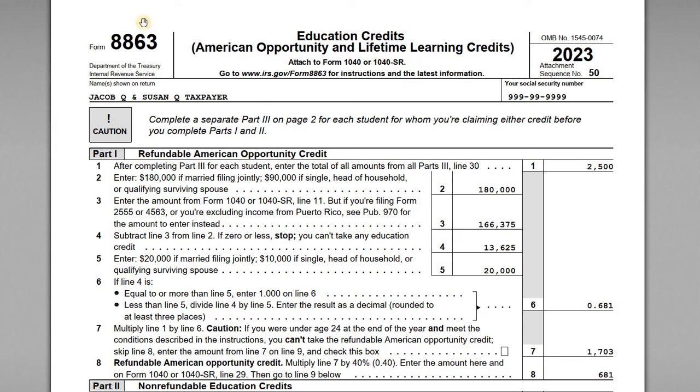Alright, for this video I want to go over the IRS Form 8863 for education tax credits, and this is going to be for the 2023 tax year. So in this sample return, we've got a married couple filing a joint return, and they have one dependent who is a new student in college, and so they're going to claim the American Opportunity Tax Credit for their daughter.